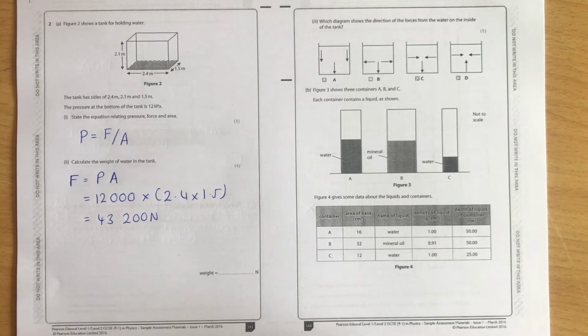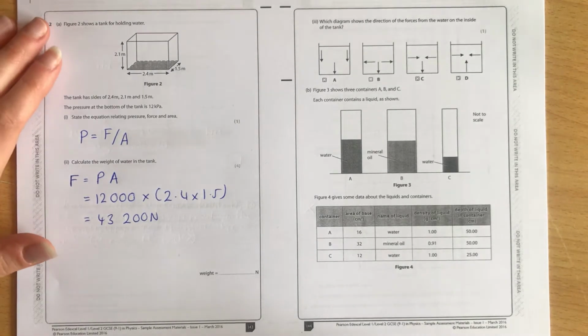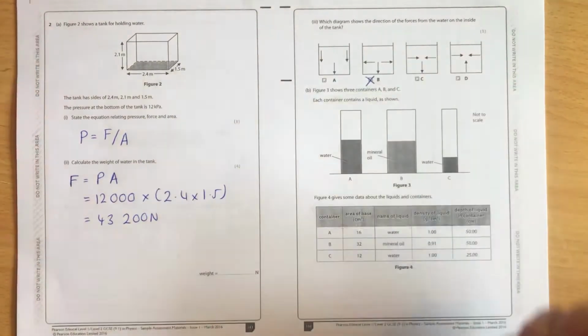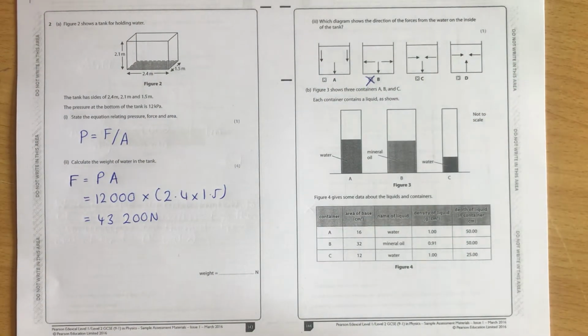Part 3, which diagram shows the direction of the forces from the water on the inside of the tank? We are going for B. Pressure is always normal to the surface. It's always pushing against the surface at a right angle.